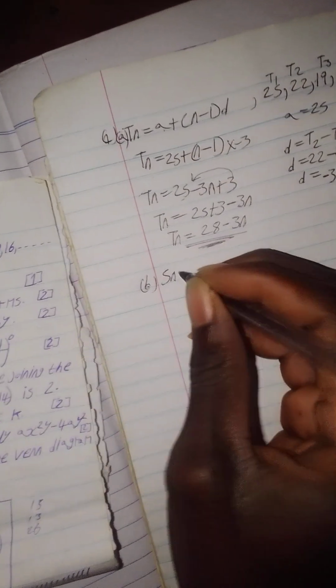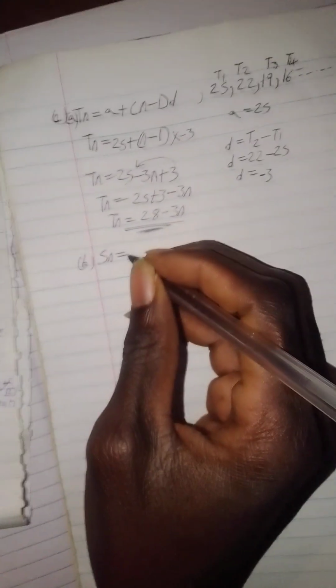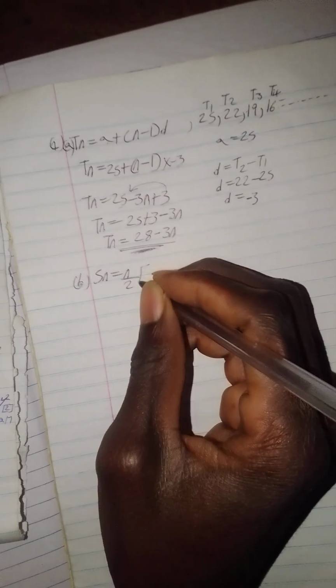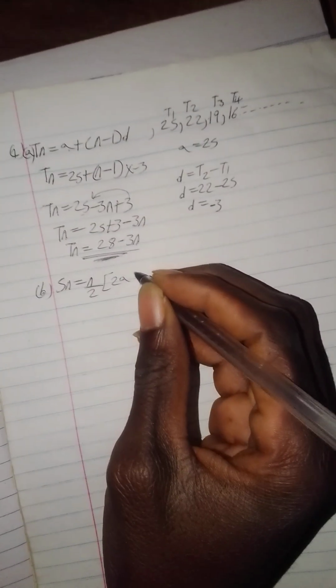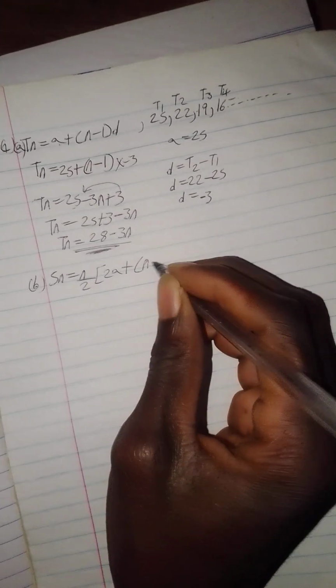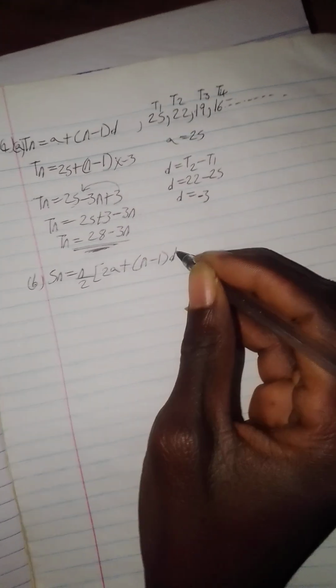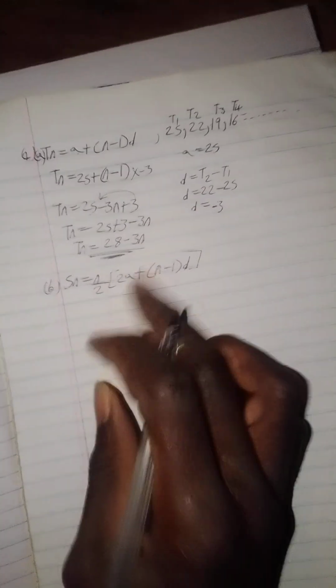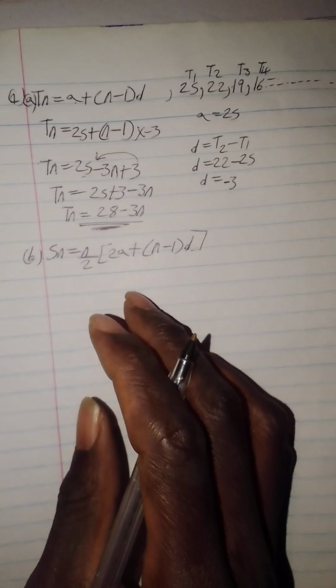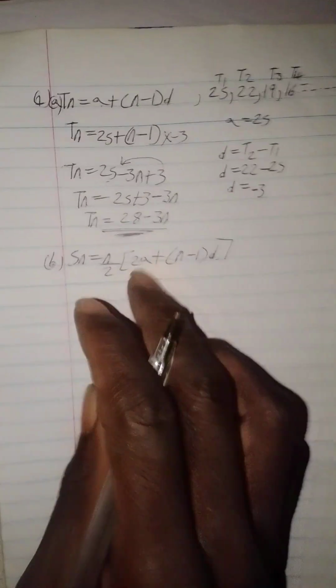Sn is equals to n over 2, open bracket, 2a plus, open bracket, n minus 1 multiplied by common difference. So this is the formula that you have to use. Let's now start putting in the information that we have.